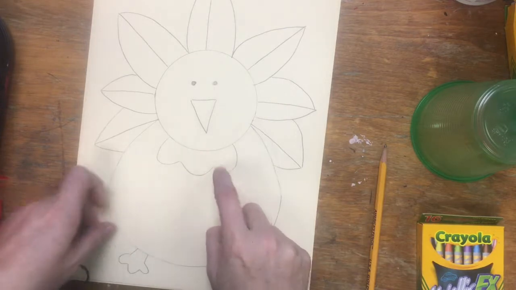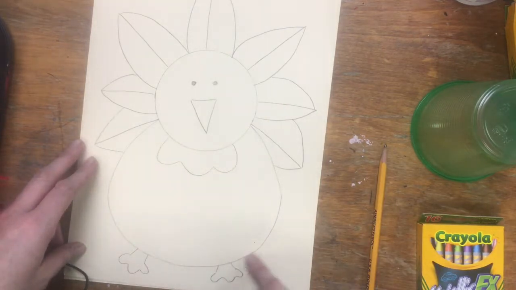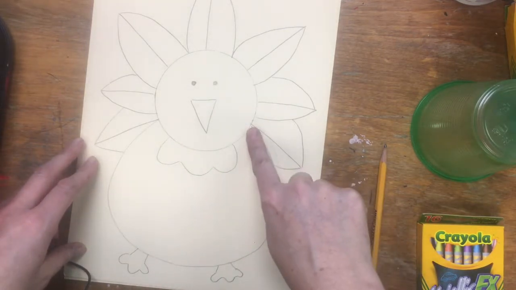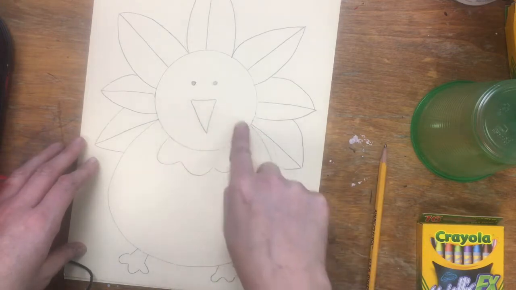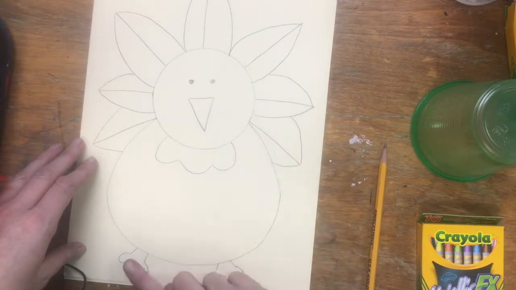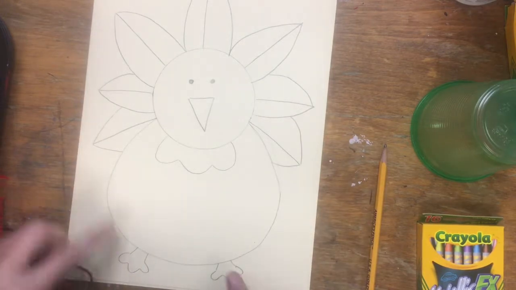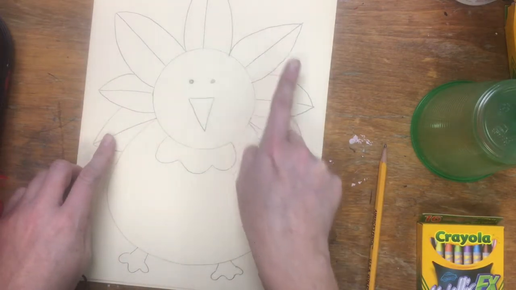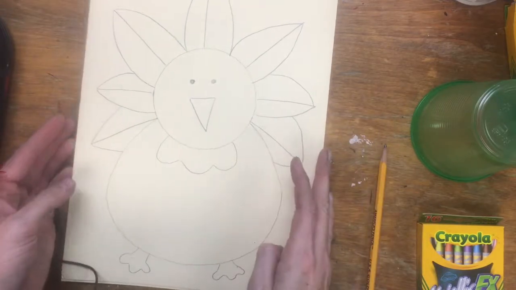That's a free-form shape. And then we also have another shape here, which is almost like a half circle or a circle missing part of it. This is a free-form shape, and then we have his feet. Those are also free-form shapes, and the feathers are also organic free-form shapes. We're going to begin by tracing his head.